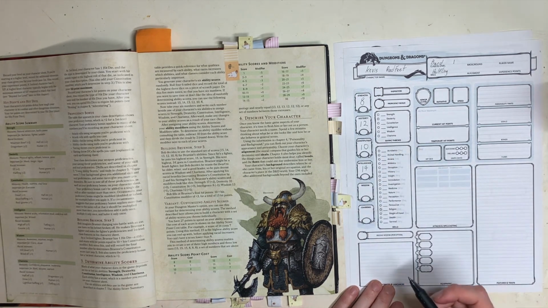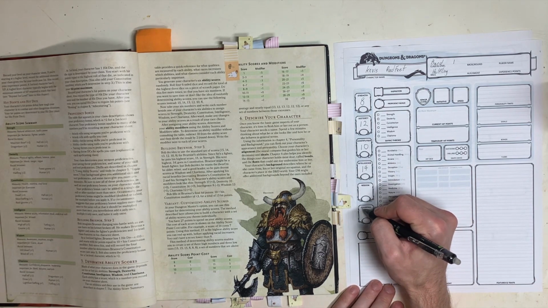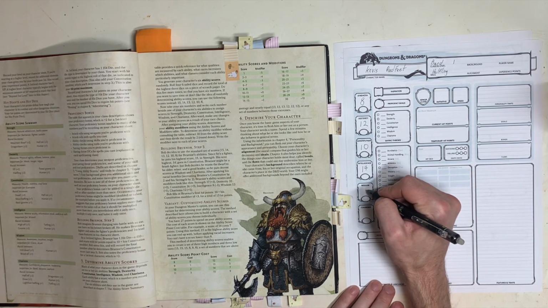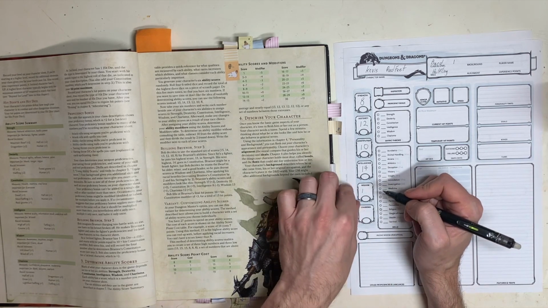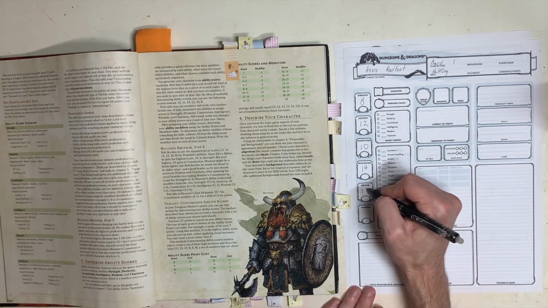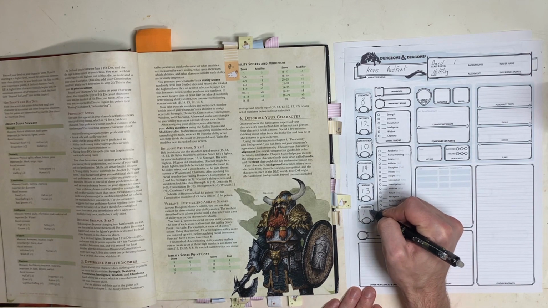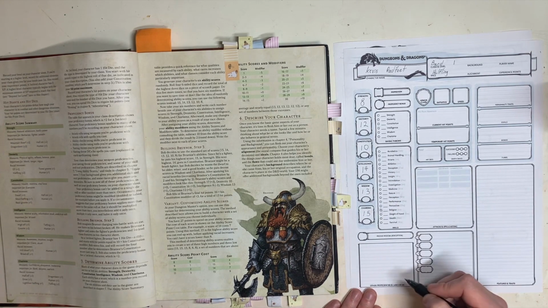I want my bard to be witty, intelligent, and knowledgeable. And wisdom, I also would like my bard to be wise. Wisdom is also linked to the very important skill perception. So we'll go ahead and put the 13 there and the 15 on charisma.